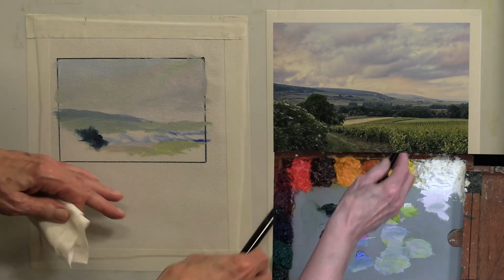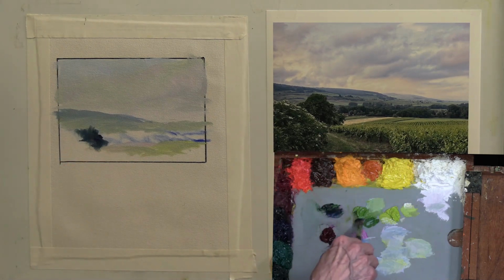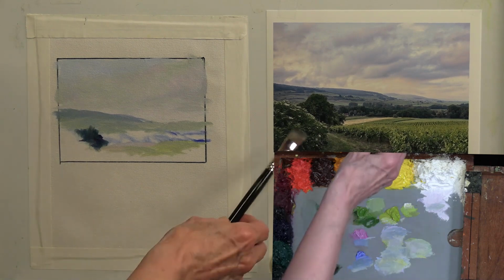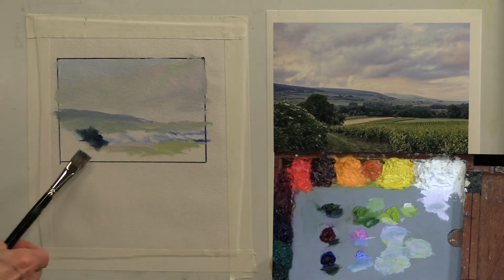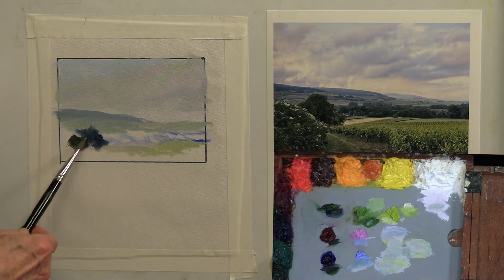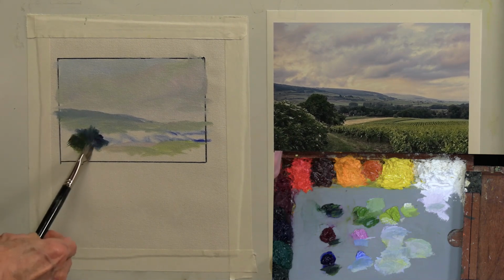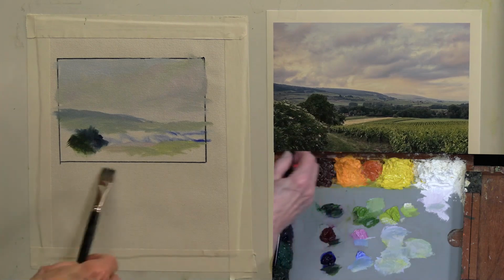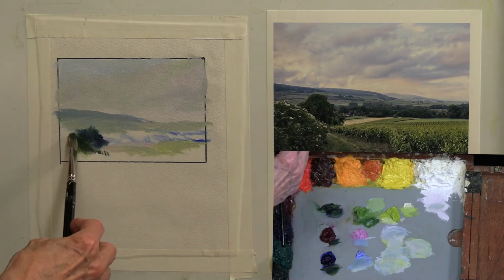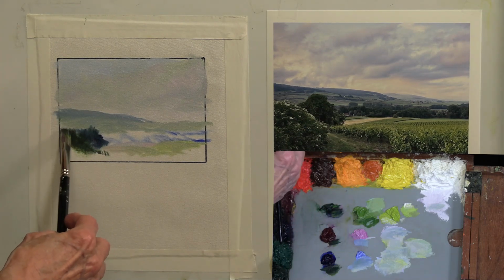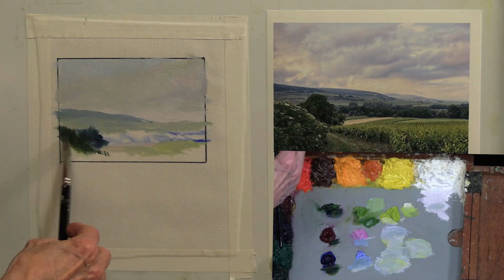Then we have the shadow shape in front. It's a little bit greener. And we will do the same thing there. You see more values here, more value differences here than you see there. But what we're doing here is we just are blocking in the general value area.